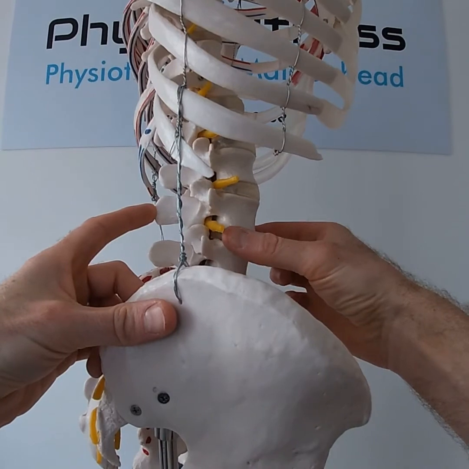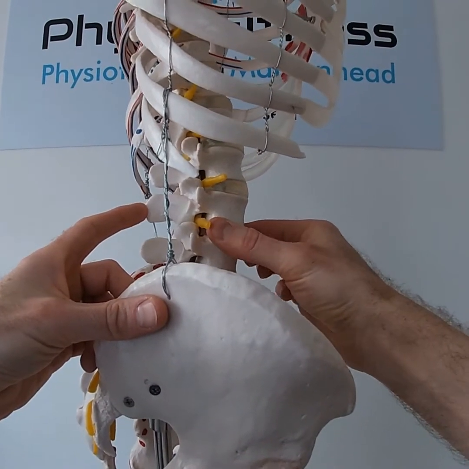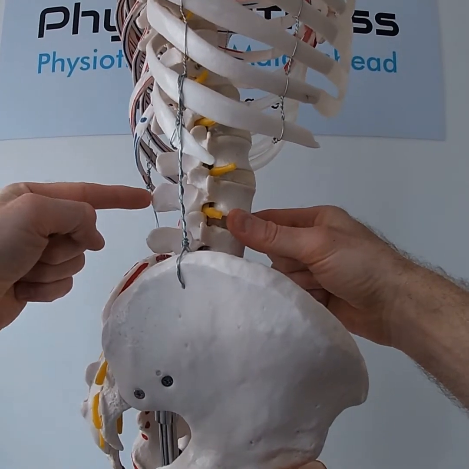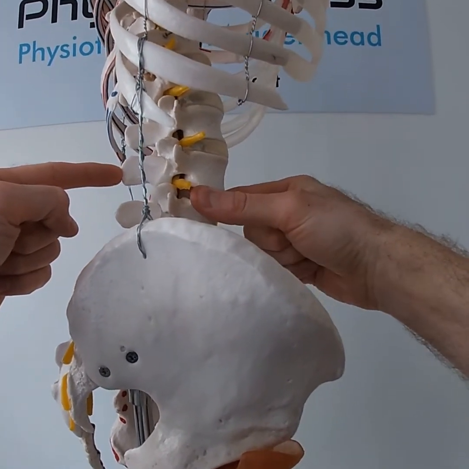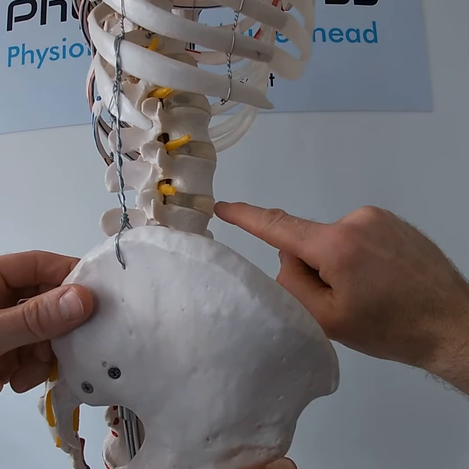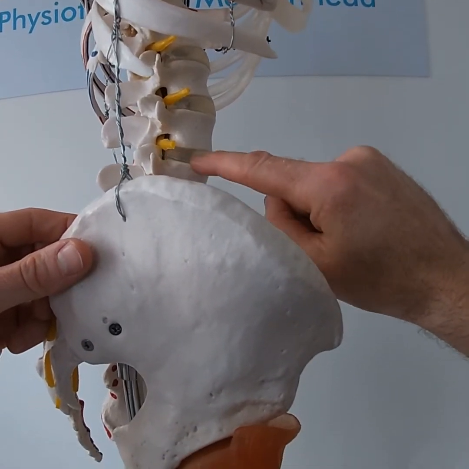The disc is right here in the front part of the lumbar spine, and we have to get from this region all the way to here to actually press on a disc. So that is the disc that comes around there.